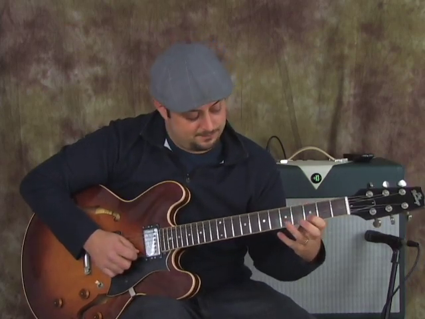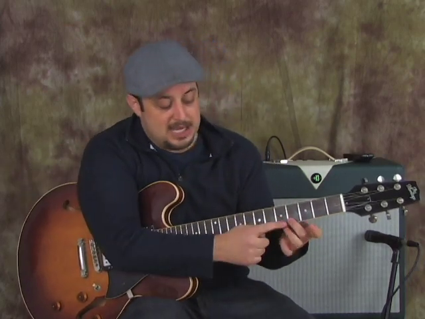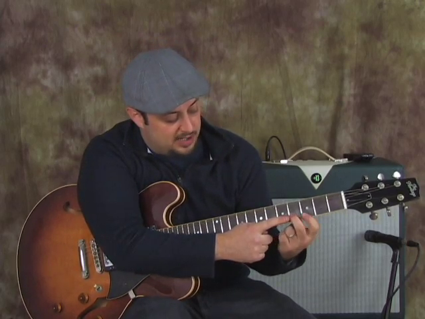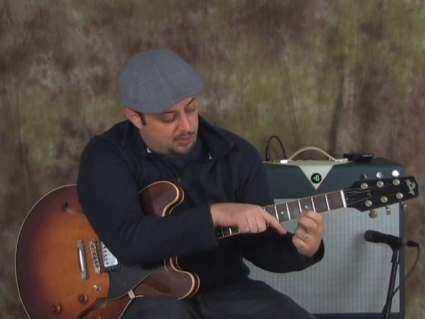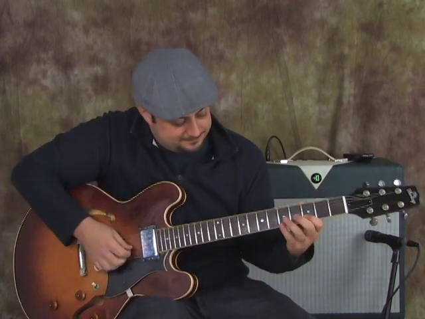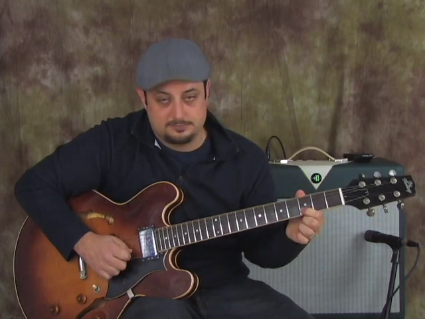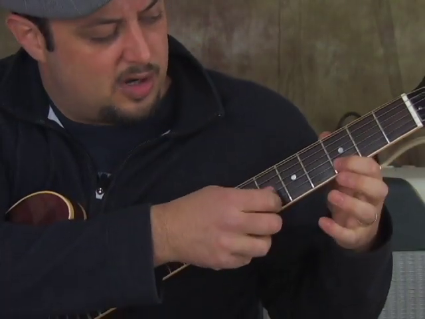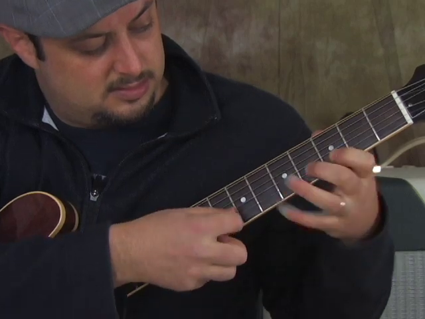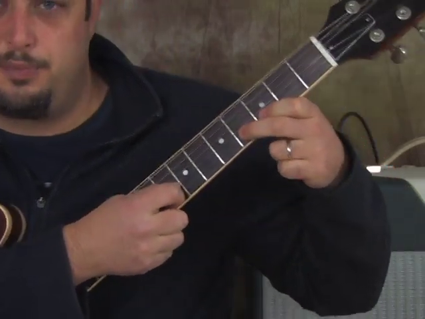So we're going to go, and then immediately back to the 4th fret on the B string, and we're going to pull that off to where my index finger was on the 3rd fret. Check it out. A little bit closer look. And then a pull off.